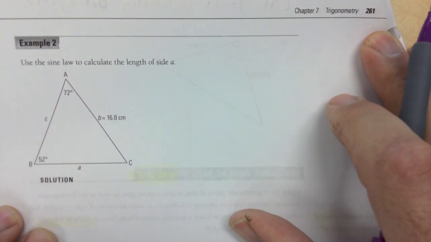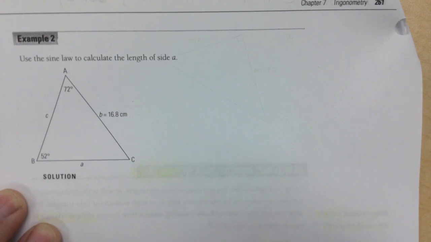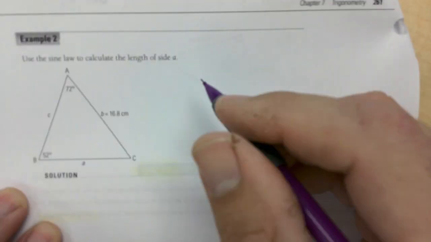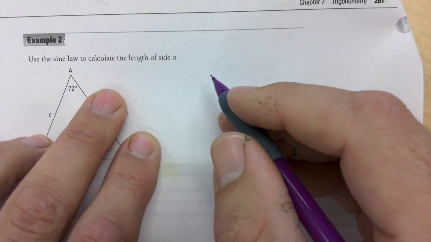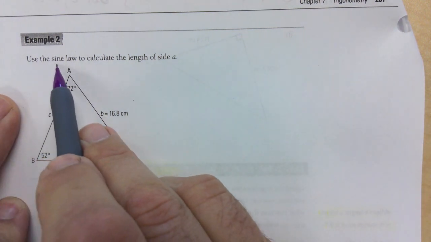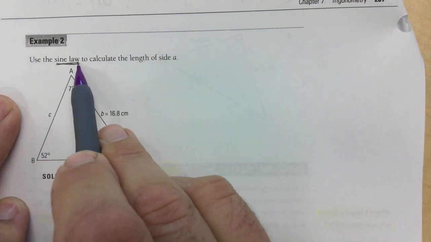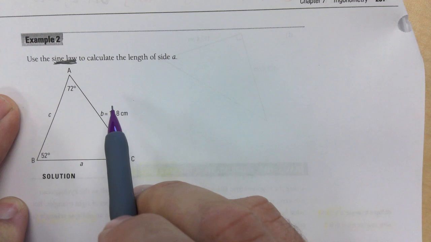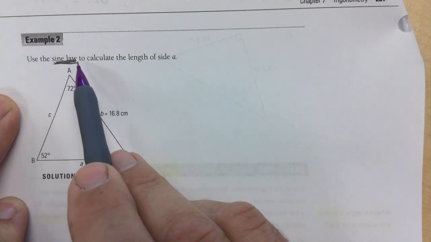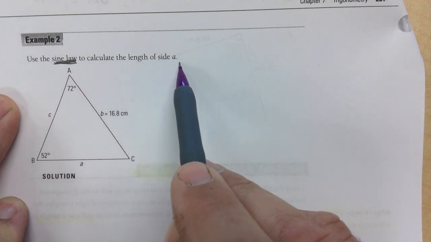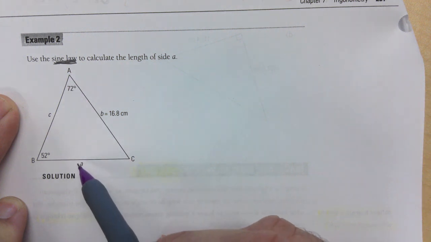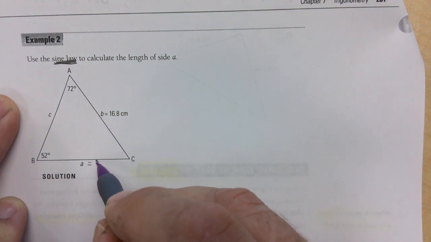And one thing I want you to remember when using the sine law, okay? So it says use the sine law, which will not always be, they won't tell you which law to use down the road. But in this case, use the sine law to calculate the length of side A. So they want this one here. This is our unknown, okay?